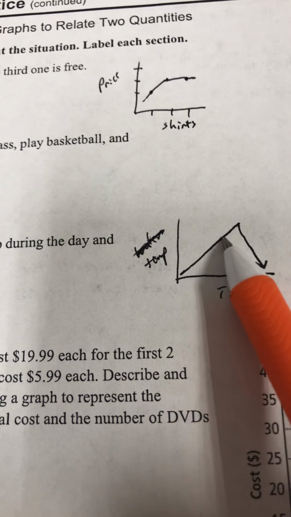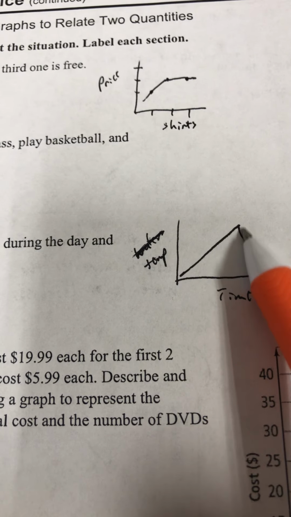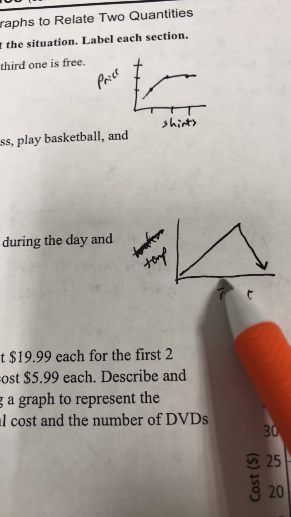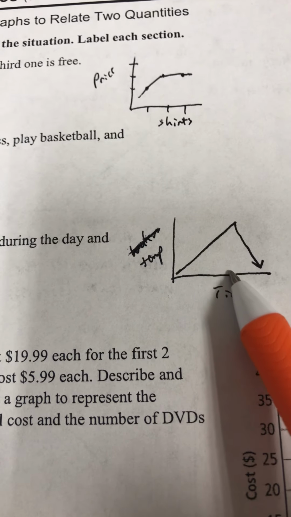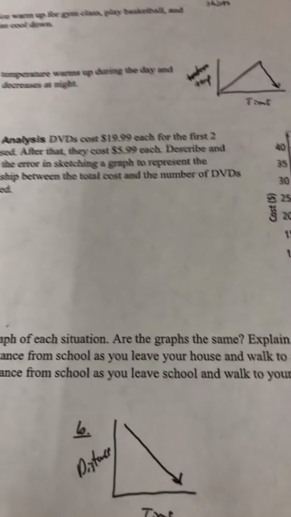So it's increasing and then it decreases, so during the day and then at night. You could put specific like time, and then you could have nighttime here as it's coming down if you want to. Or you could be just as general as I am. Try 11 on your own. There's an error there, and try to explain that error.